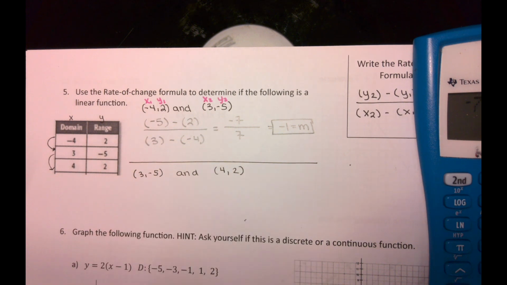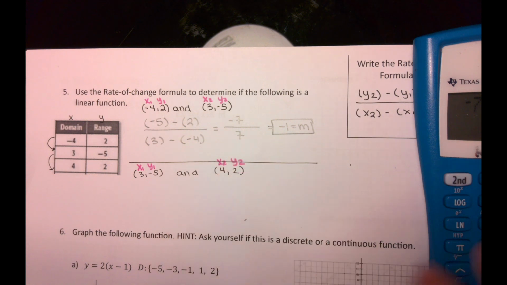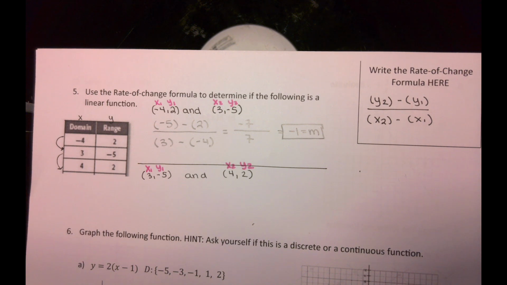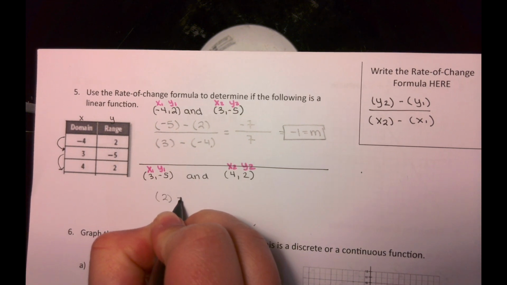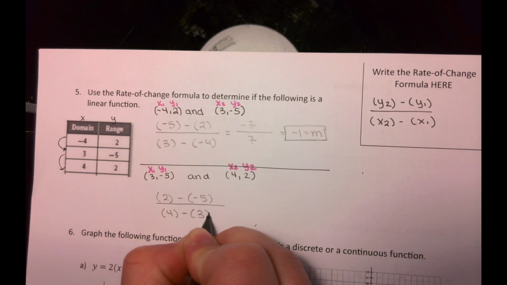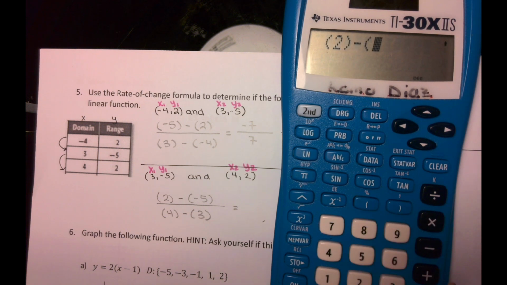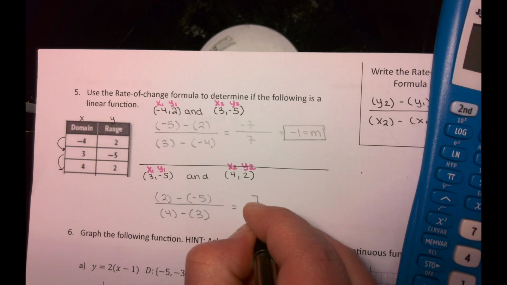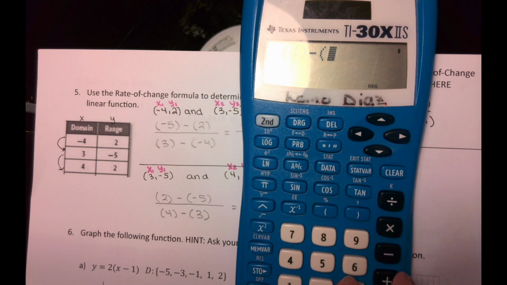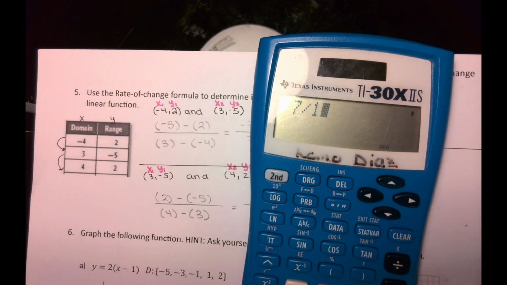We've got to relabel x1, y1, x2, y2. Oh, I need to write it down before we use a calculator. y2 minus y1, x2 minus x1, and we have 2 minus negative 5, which is 7. And then we have 4 minus 3, and that is 1. So if we simplify that, 7 divided by 1 is 7.